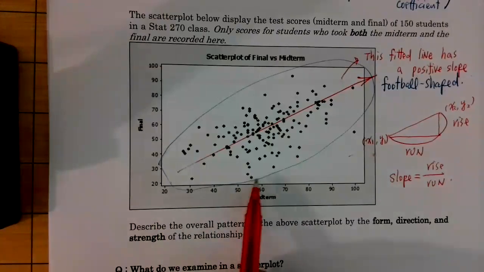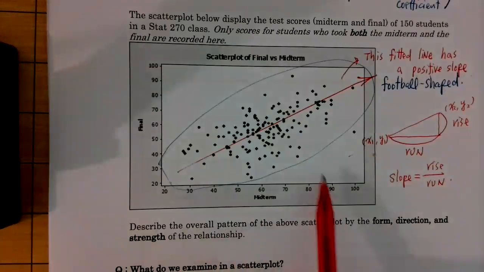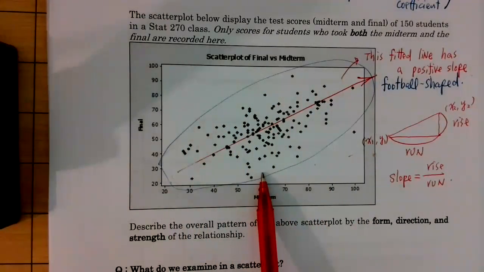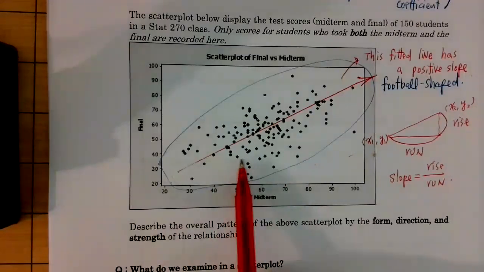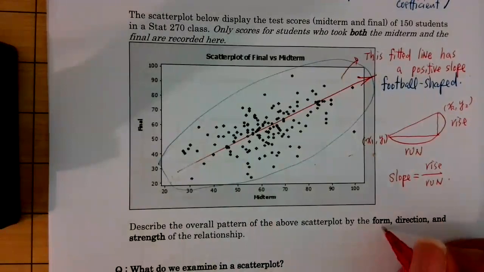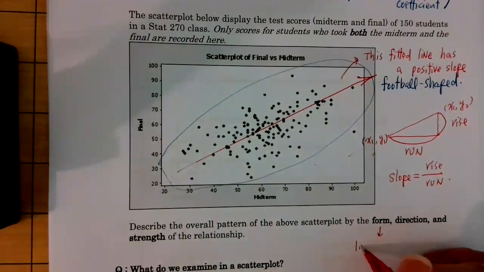So use this one example. Describe the overall pattern. When people give us bivariate data set and we want to describe the relationship between x and y, what we should look at in the graph, we should look at the overall pattern that include the form of the relationship. Form means what? Linear or nonlinear.